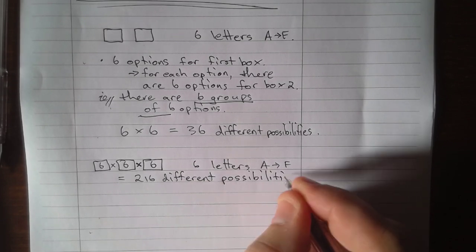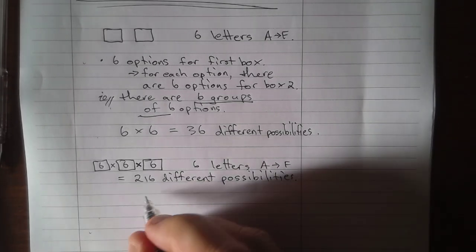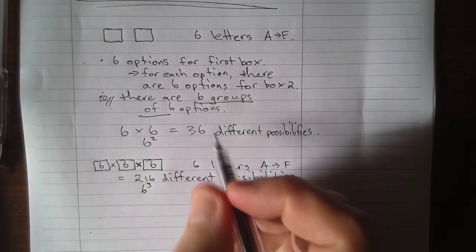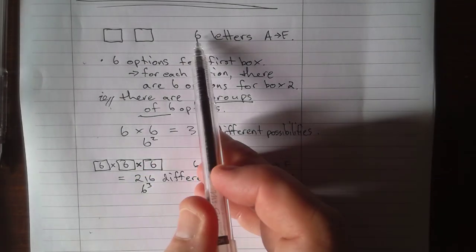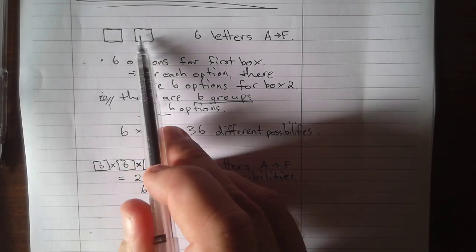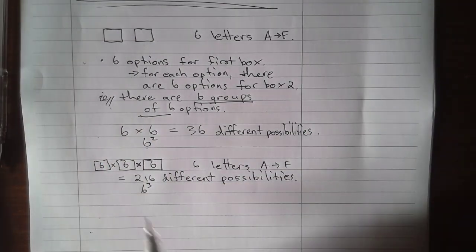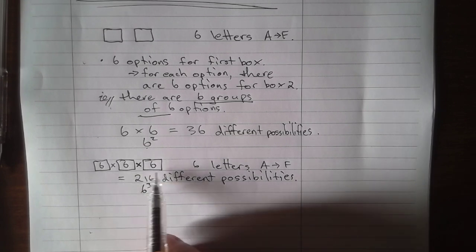For our 3-box problem, 216 possibilities, or if you like 6 to the 3. If you like this one up here, 6 to the 2. Interestingly, it's the number of different things you can put in the box, to the power of the number of boxes you've got. 6 to the 2 for 2 boxes, 6 to the 3 for 3 boxes.